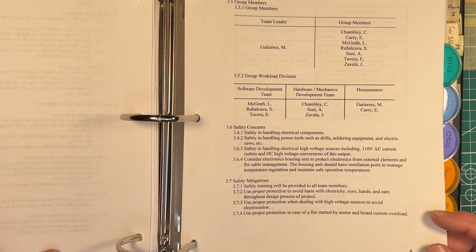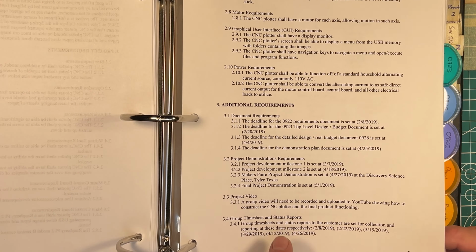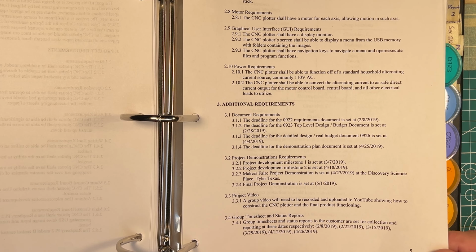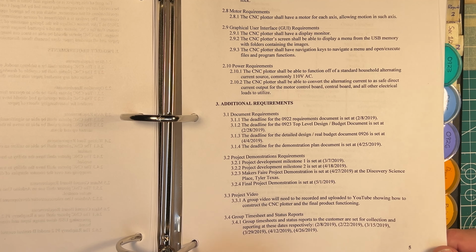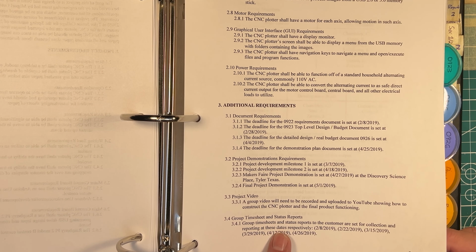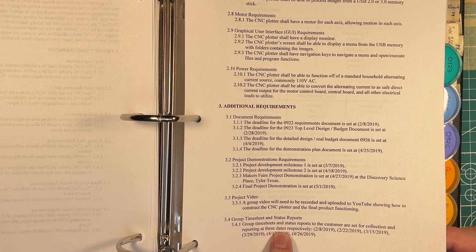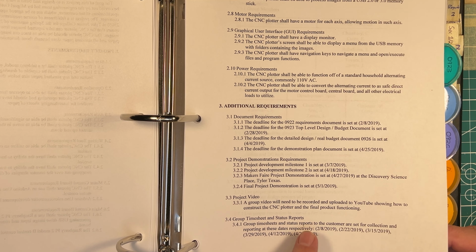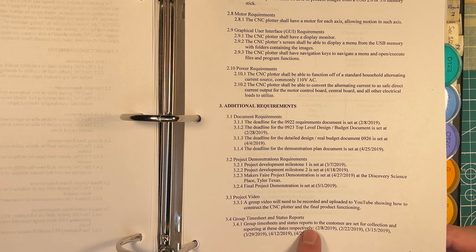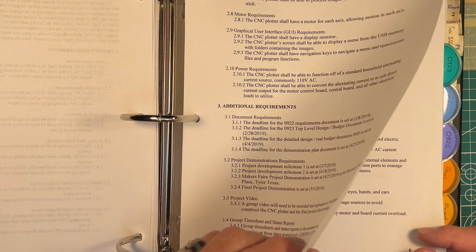And because I was the customer, this was the way that the customer was involved, so that there were no surprises at the end of the semester with, hey, student X over here decided they don't want to participate anymore. So it would not be a surprise to me if they kept me updated in the status reports.